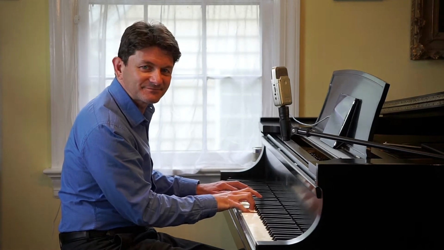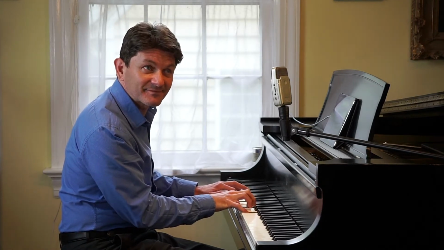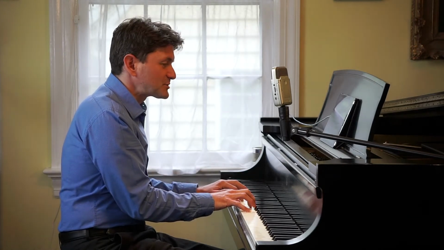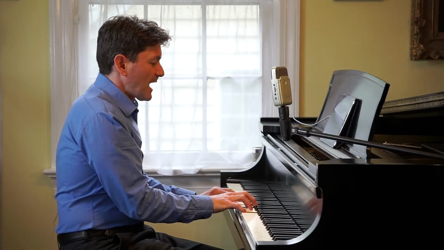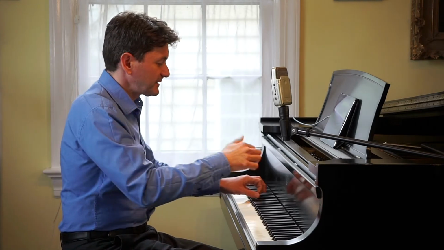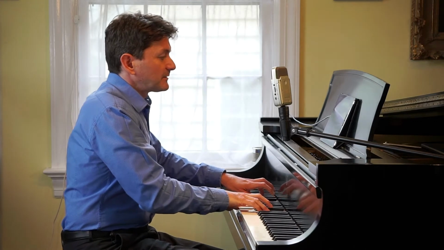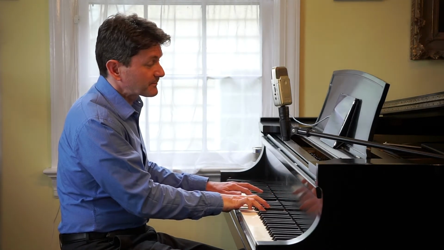You see it? The C morphs into this B, and then here kicks in a dissonance with a double resolution.